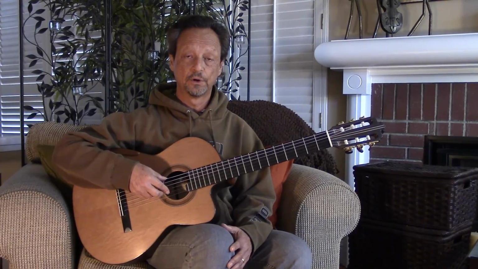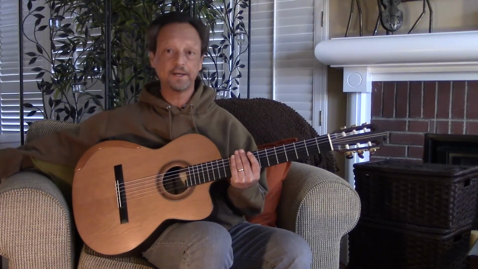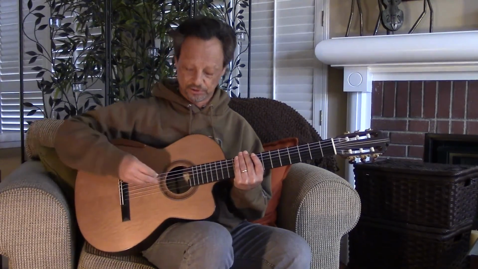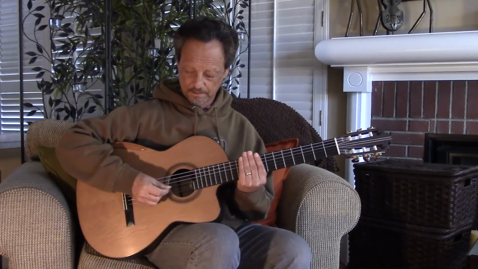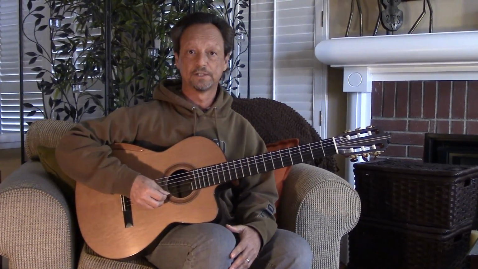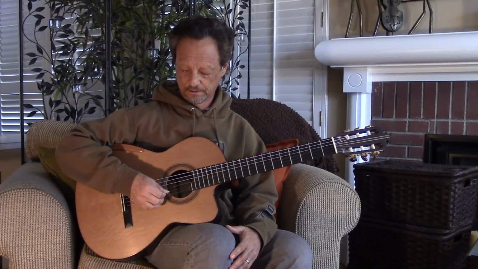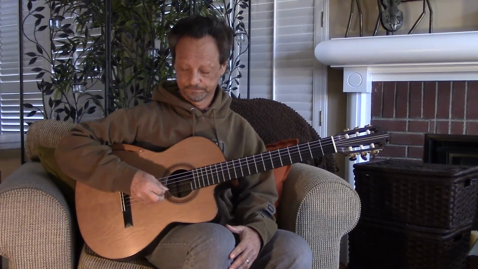Now, if you use a pick, when you're first starting, it's okay to just use what are called downstrokes. So you could just use a downstroke for each note.